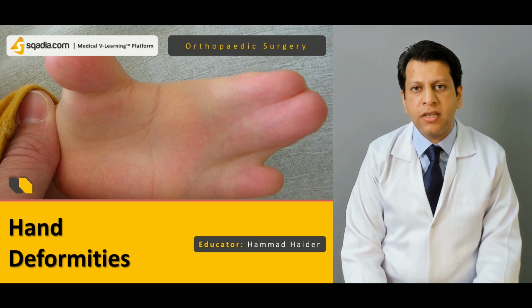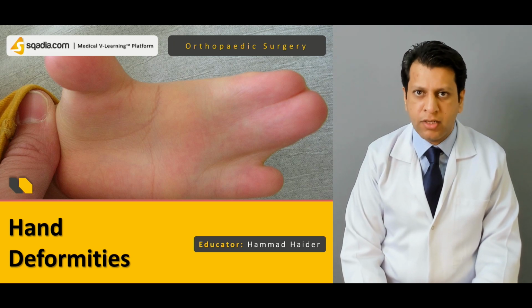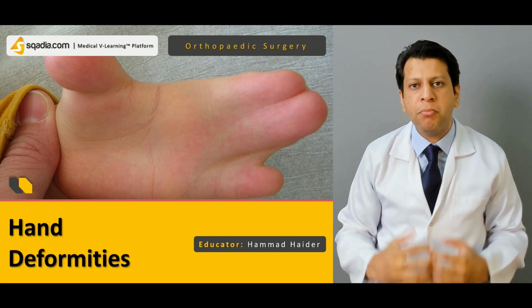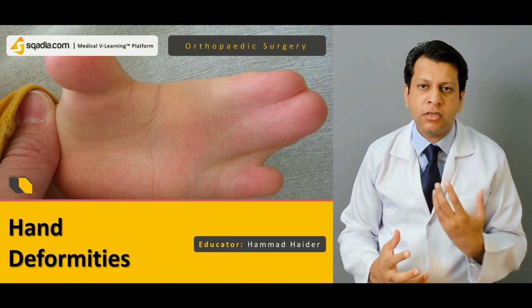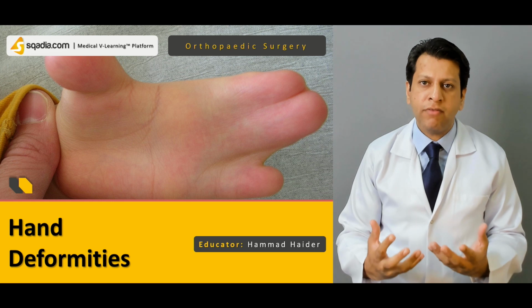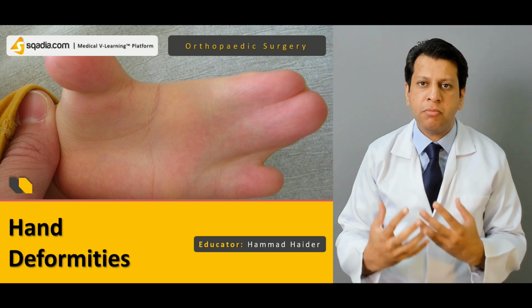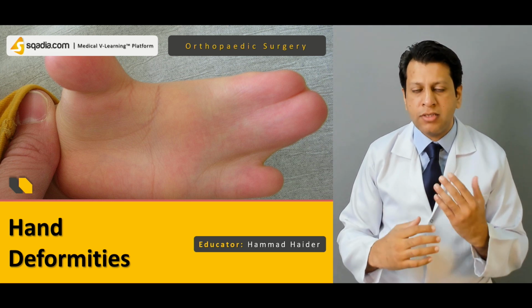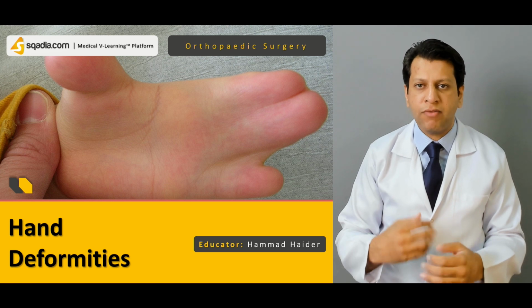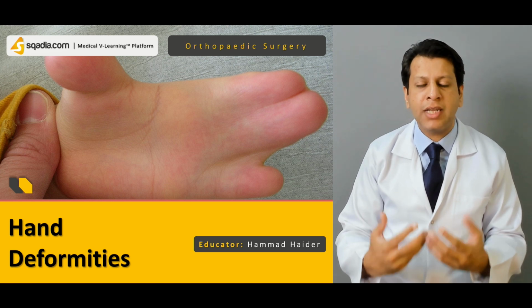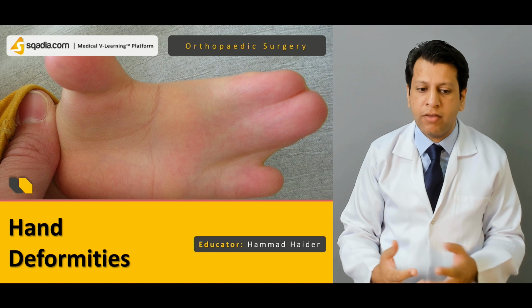As you know, the hand is a very important part of our body. There are a lot of functions which we perform with our hands, for example pinch and grasp. The tactile functions of our fingers help us sense a lot of things, and it can help in our activities of daily living.